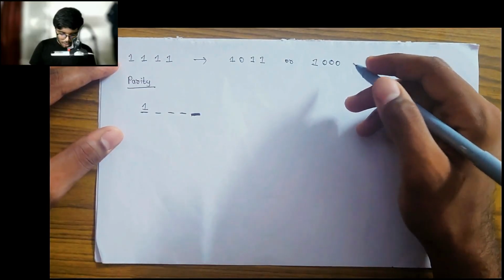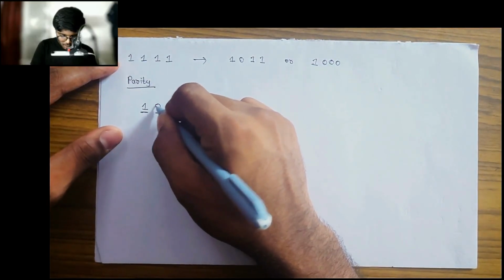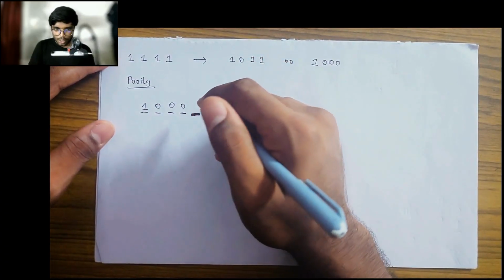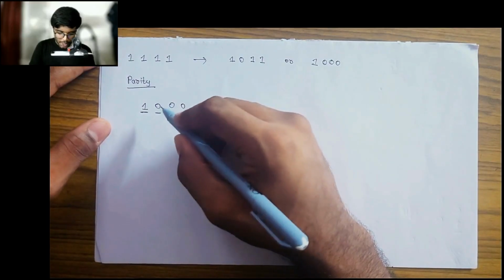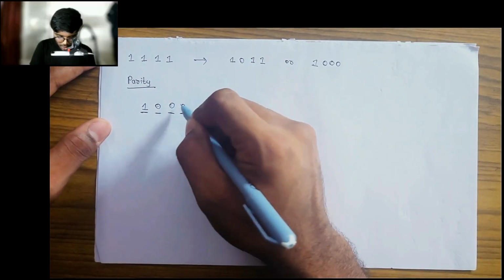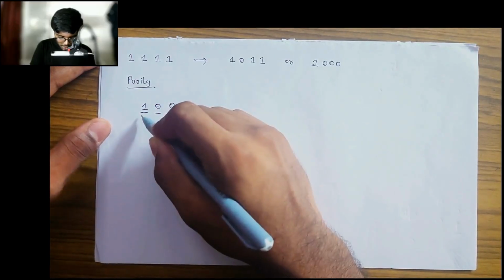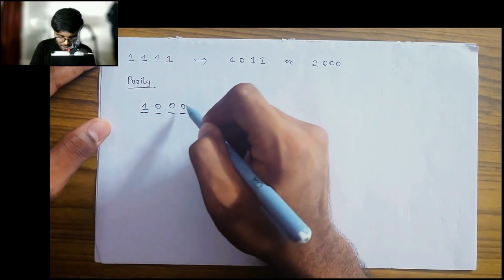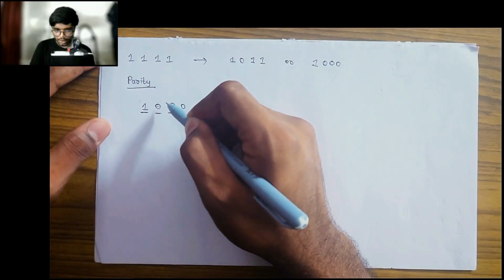Now let us say there is a code 1000. If we say this is odd parity of 0, as we can see there are 3 zeros in the data code. This is the parity bit and these are the data bits. As we can see, there are 3 zeros in the data bits.